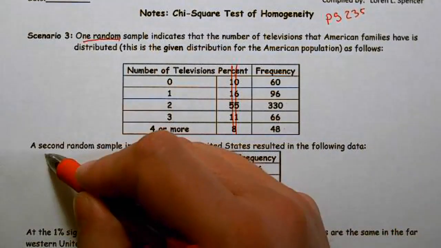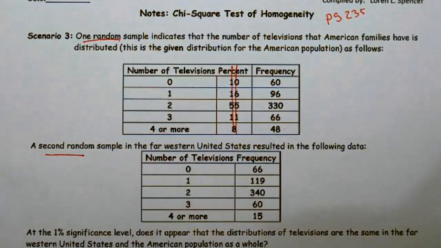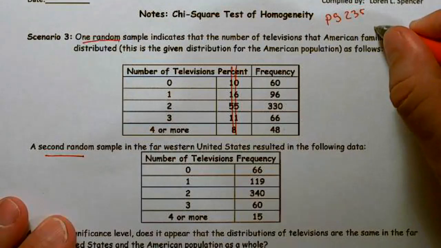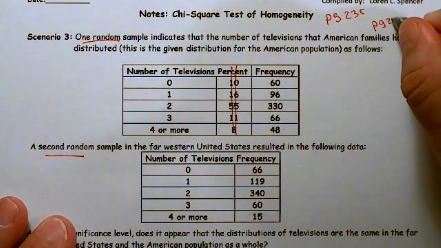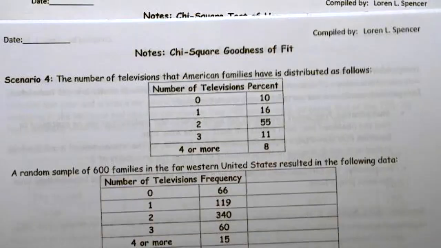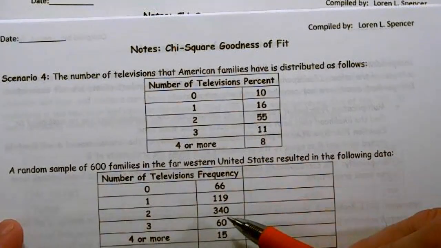Now here's the deal. We actually have two random samples. And you're like, this is just like that problem we already did. So let's go back and look at our note spiral and turn to page 221. The problem is similar. So we're going to look back at page 221. Do that for just a moment. And you're like, see, there's the televisions.